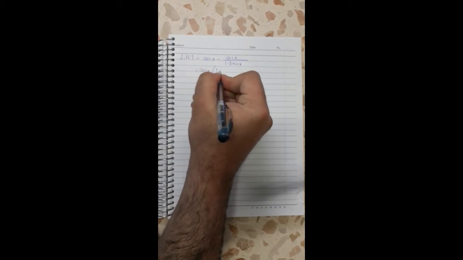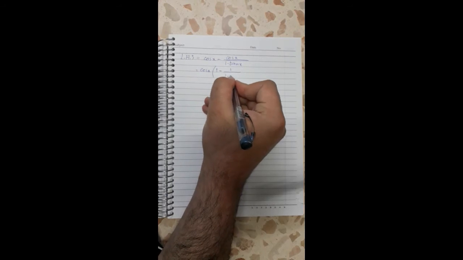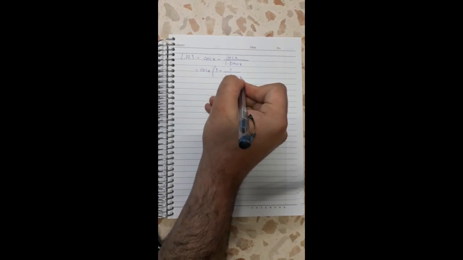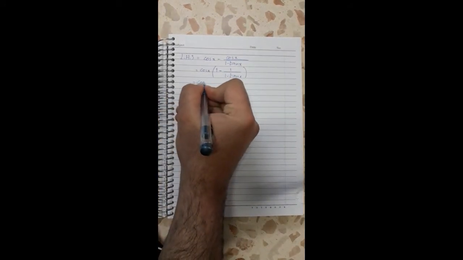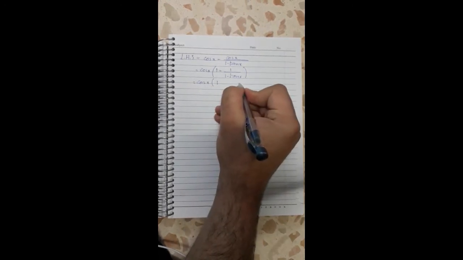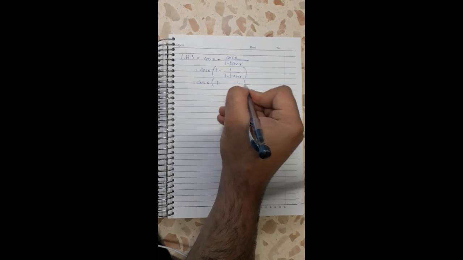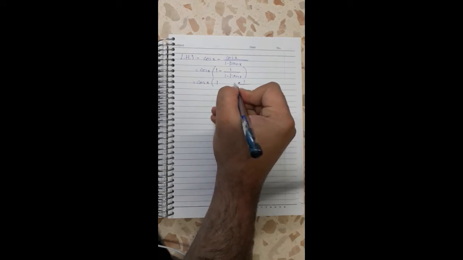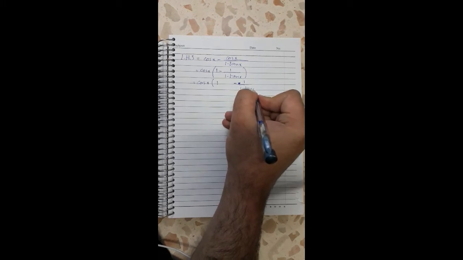Here we have 1 minus 1 minus tan x. Now cosine x multiplied by 1 minus 1 divided by 1 minus tan x.